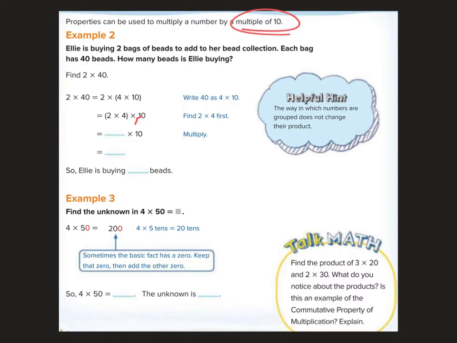So let's look at properties here, guys. Example 2 says Ellie is buying 2 bags of beads to add to her bead collection. Each bag has 40 beads. We have 2 bags of 40 beads. How many beads is Ellie buying? Okay, so I need to find what is 2 times 40.